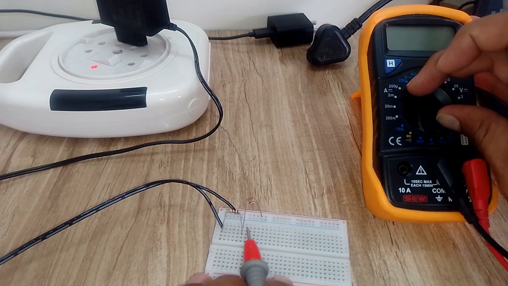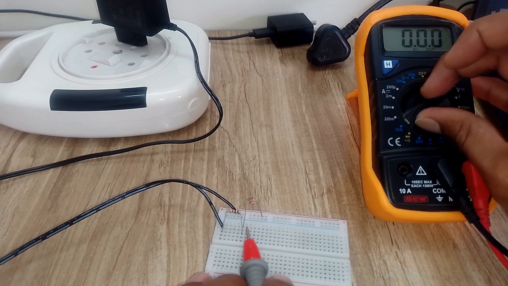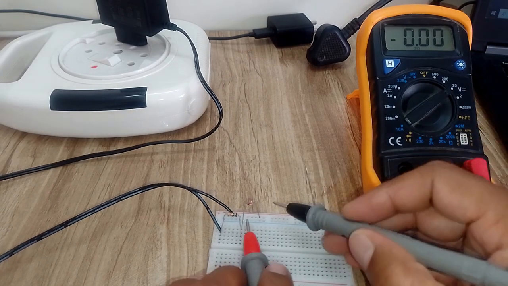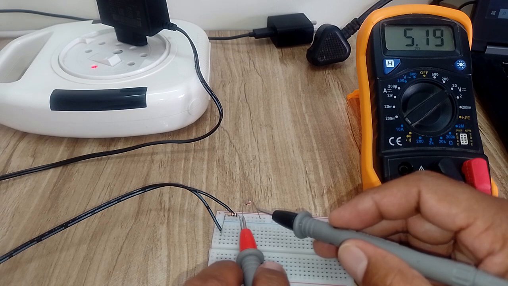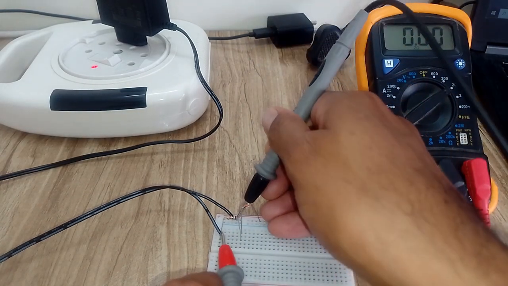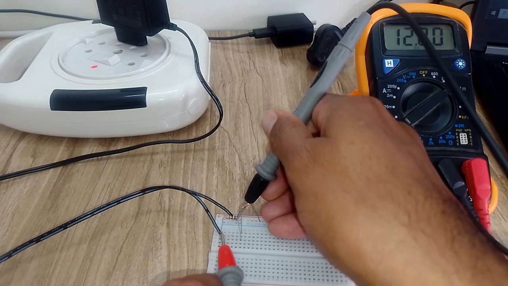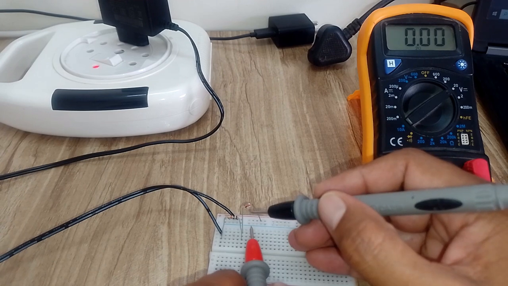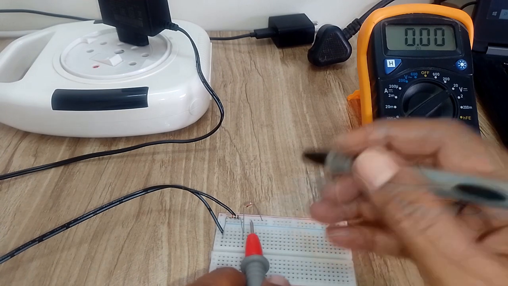Make sure the multimeter is set to 20 volt DC, because the output is DC. So this is a 5 volt Zener diode. We are having a constant voltage of 5.20. So we'll measure the input now. The input, as you can see, is 12 volt. So this Zener diode will give you a constant output voltage which is 5 volt.